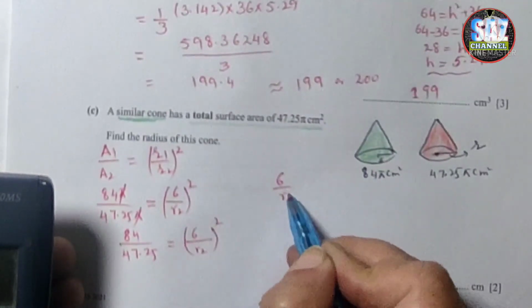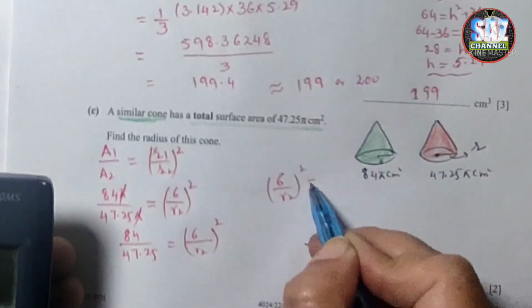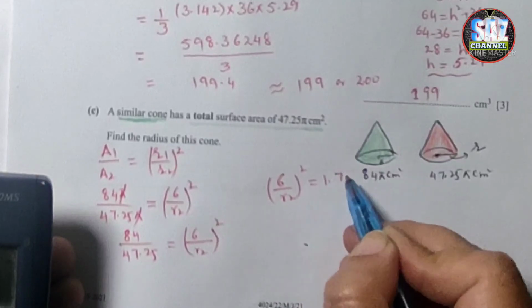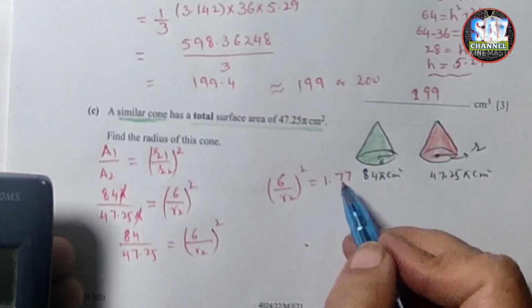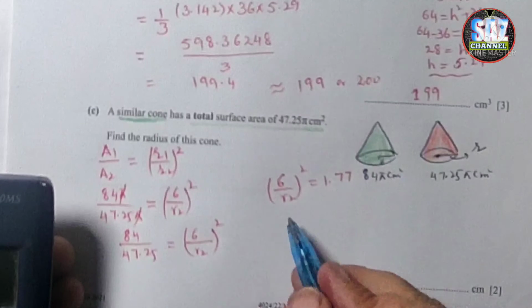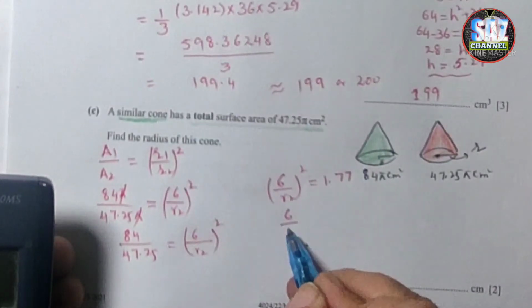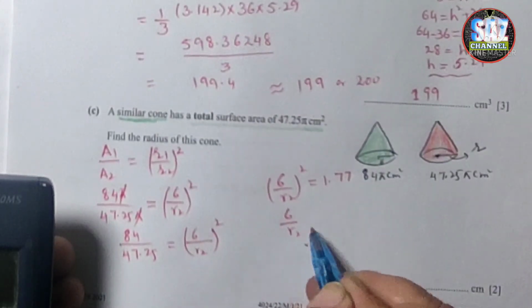6 upon r2 whole square equals 1.77. Okay, and now in order to get the value of r, I have to take the square root on both sides.